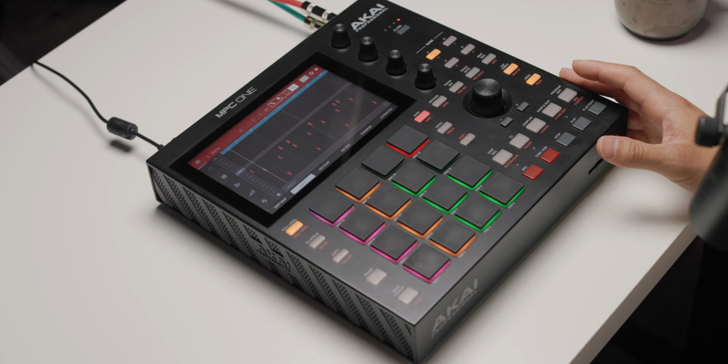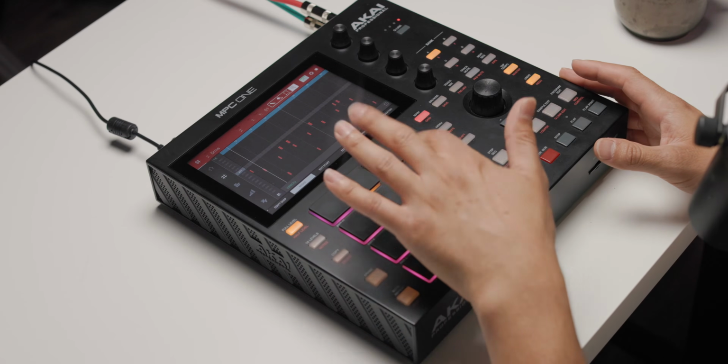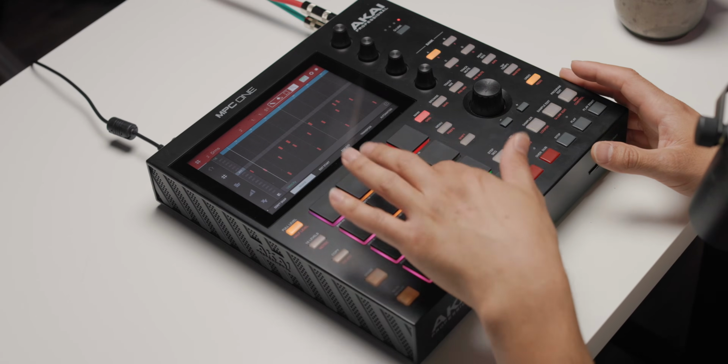So that's what I got going on right there, but I'm going to go ahead and add this hi-hat and just kind of throw that on top of those drums.